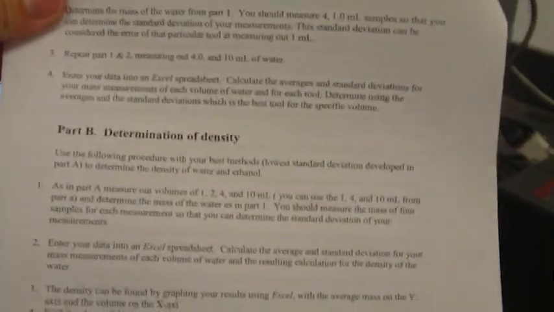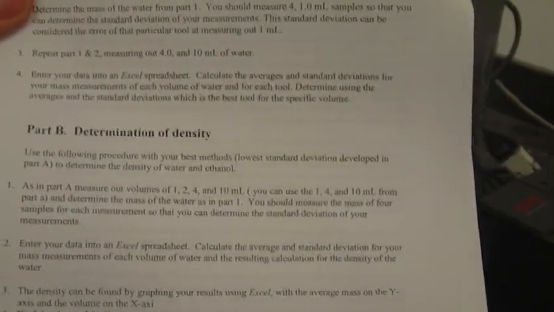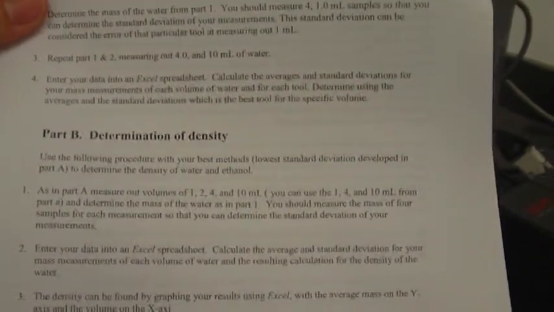All right, so what'd you do? So I finished the 4 milliliter and the 10 milliliter. Okay, 10 milliliter, 3 different tools, 4 times. Yep. All right, excellent. Good job. So now we have the average and the standard deviation, and in the next part, part B, we are going to, like it says, use the following procedure with your best methods to determine the density of water and ethanol. So now we have to determine which one of these tools is the best for 1, 4, and 10, right? How are we going to do that?